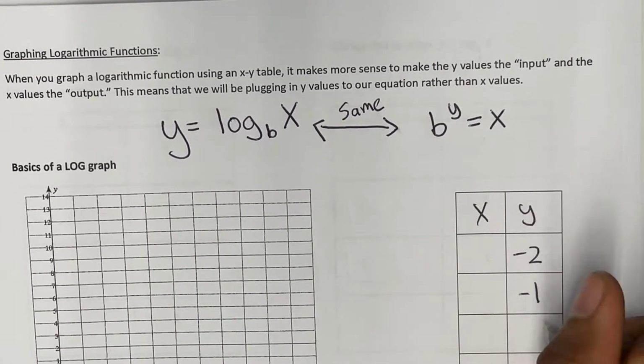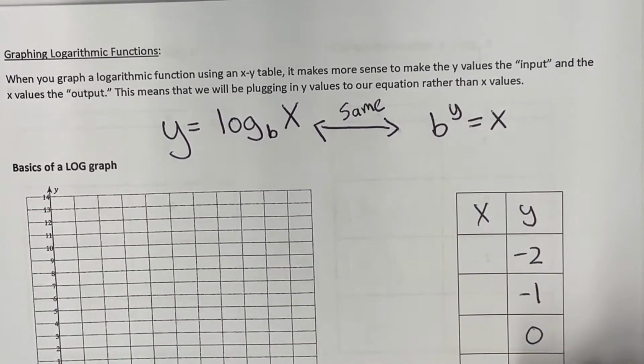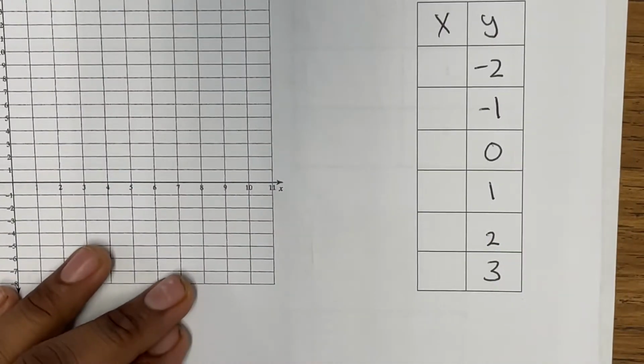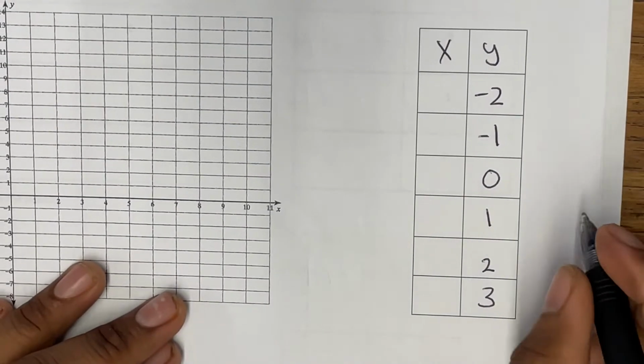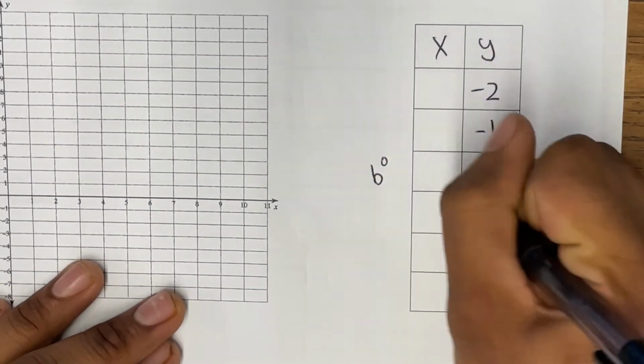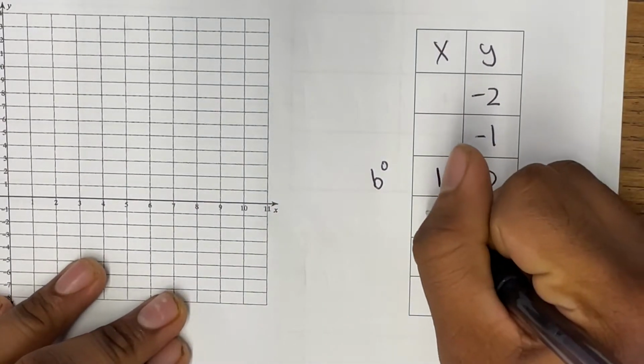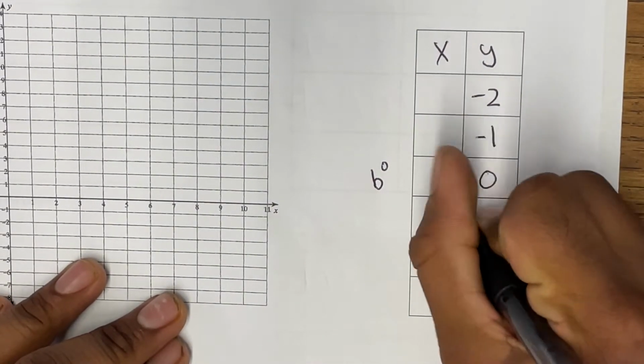So what we're going to do here is we're going to go ahead, we'll make a little table. It can be as many or as few values as you need. Probably this would be good. Well, and we're going to do things. So this would be b to the 0, which is going to be 1. And then each time it's going to be the powers of b.